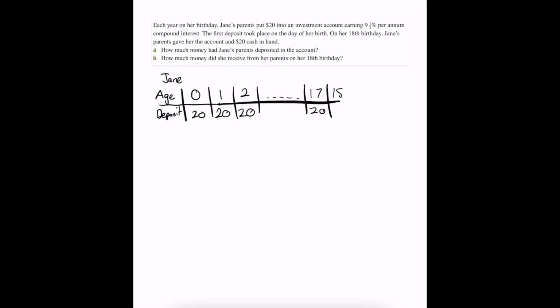And on her 18th birthday, they actually don't deposit anything. Instead, they give her just $20 cash in hand. Think of it this way: they could deposit the $20, but they are immediately withdrawing the money on her 18th birthday. So that $20 would just be going in the bank account and straight out. So that's why they've sort of specified this here to say it's $20 cash in hand.